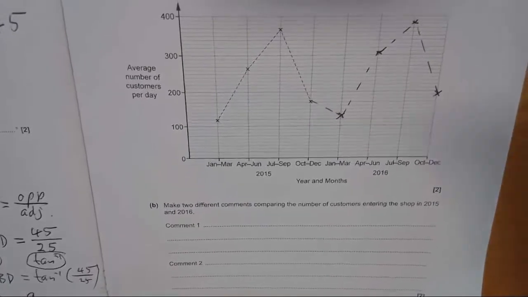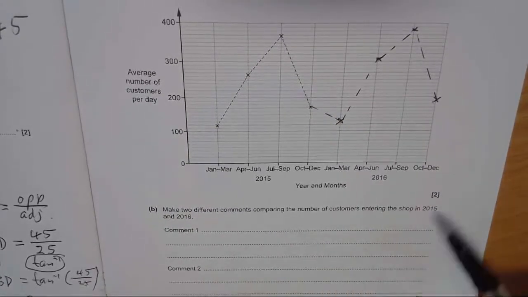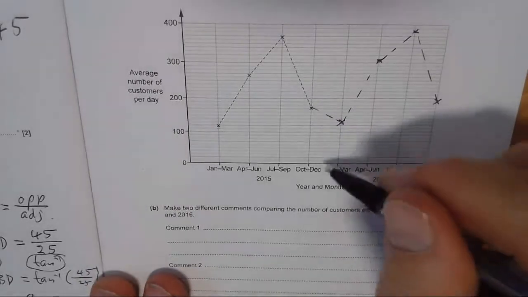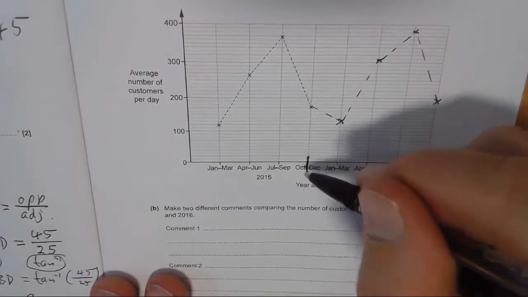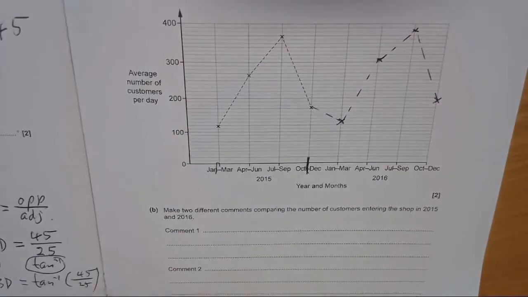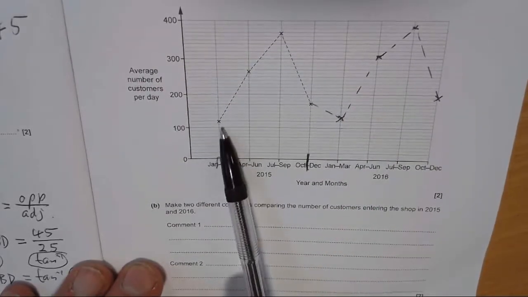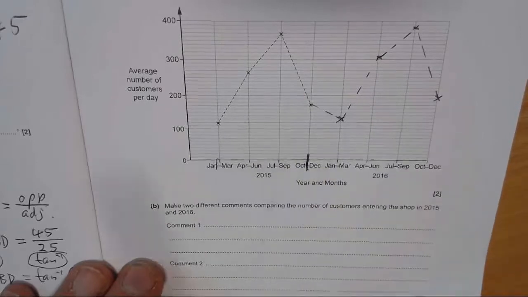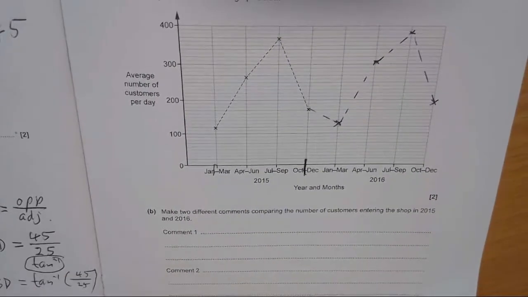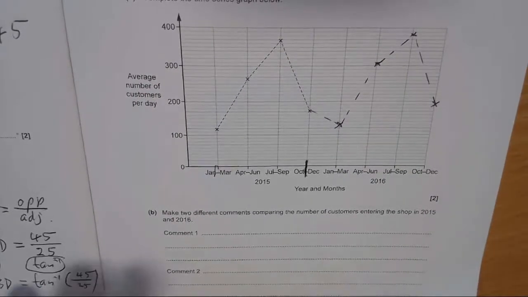Right, make 2 different comments. Now these can be any comments. That's comparing 2015 and 16. 2015 is all this stuff, these 4 points. 2016 is these 4 points. Let's compare them. Any comparison between them will do. So you could say something like, the lowest amount of visitors in both years was between January and March. That would work. Or you could say the greatest amount of visitors in both years was July to September.